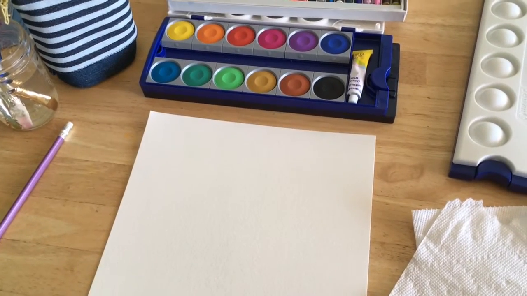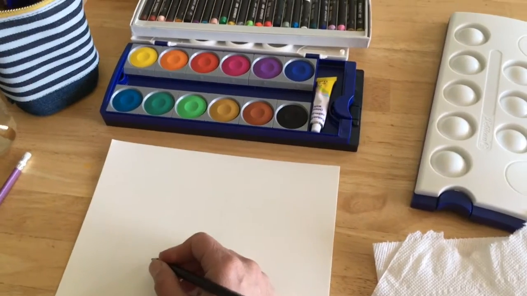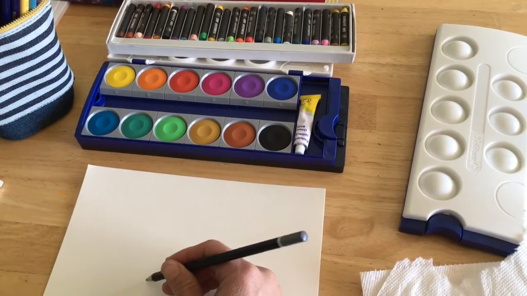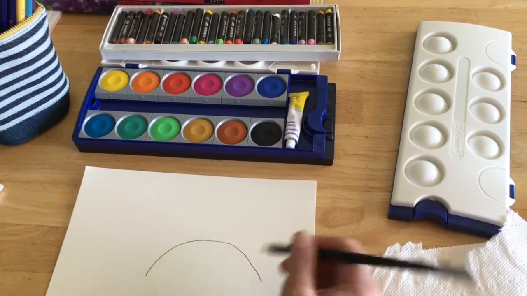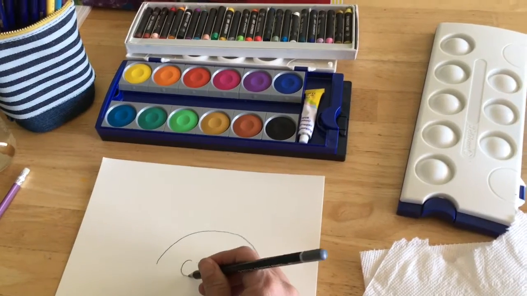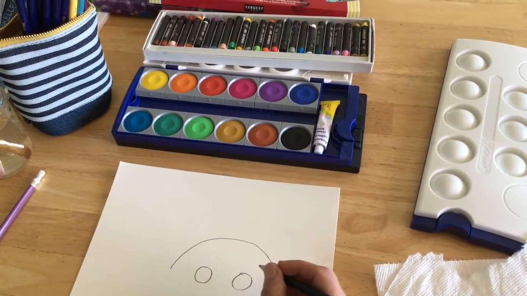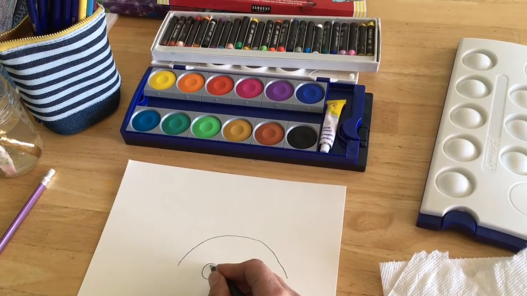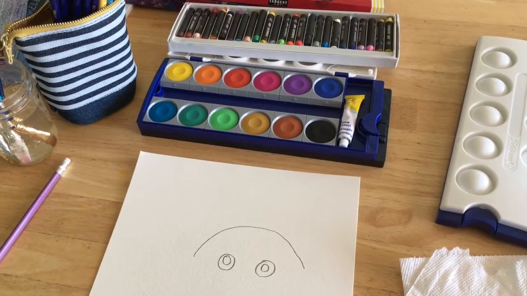The first thing that we're going to do is a frown for his face. We're going to start up at the top area of our paper and do a frown. And then a circle. And another circle. And into that circle we're going to draw another little circle. And another circle. Perfect. You guys did that wonderful.